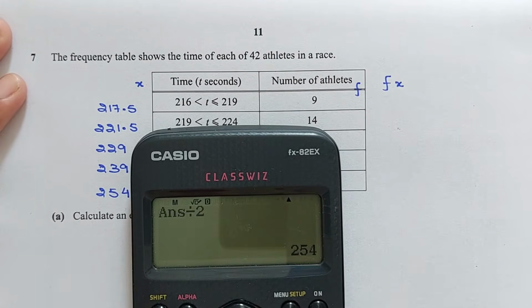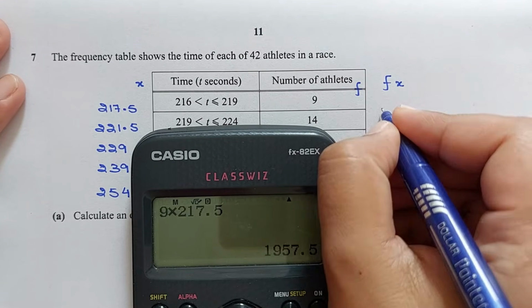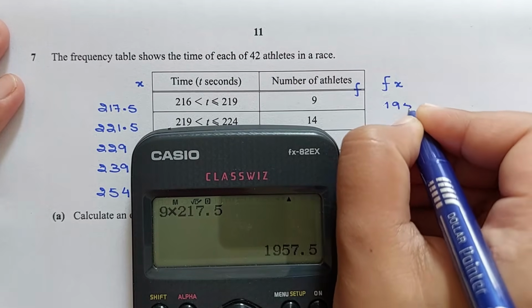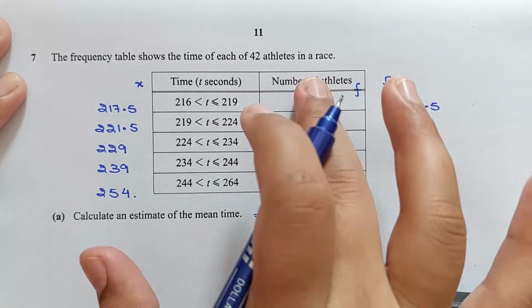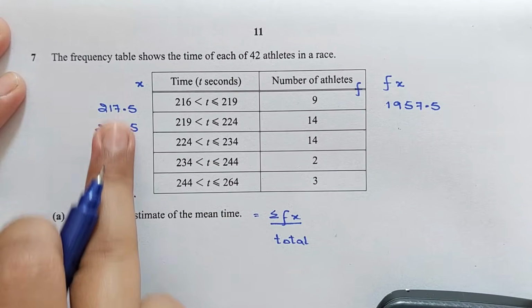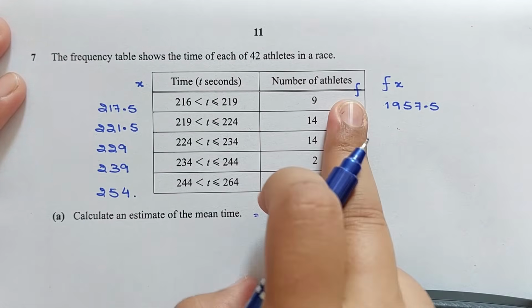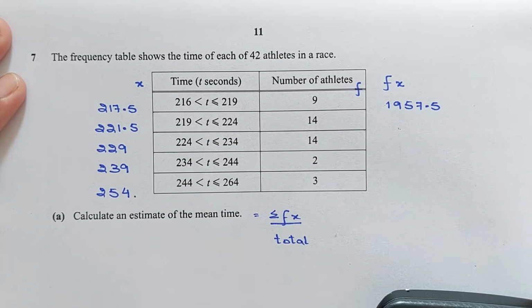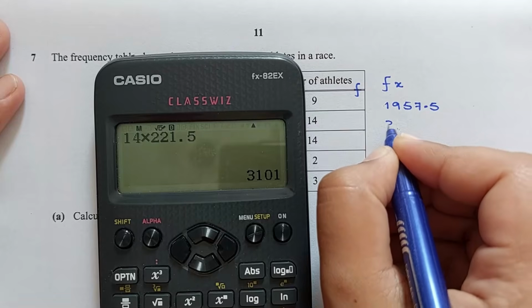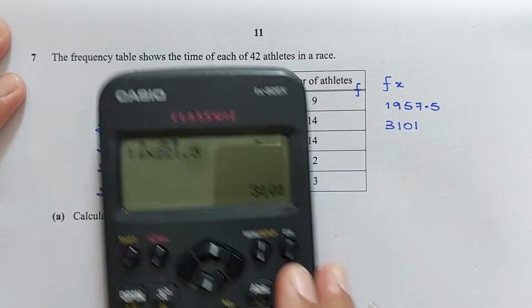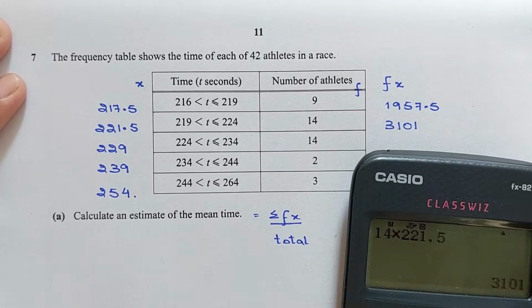9 times 217.5 is 1957.5. F is the frequency, x is the midpoint of the interval. Now I'm doing the product of f and x. 14 into 221.5 is 3101. 14 into 229 is 3206.